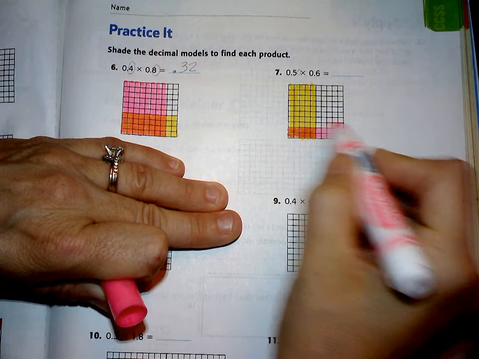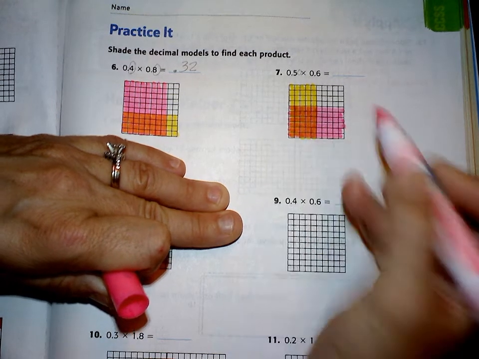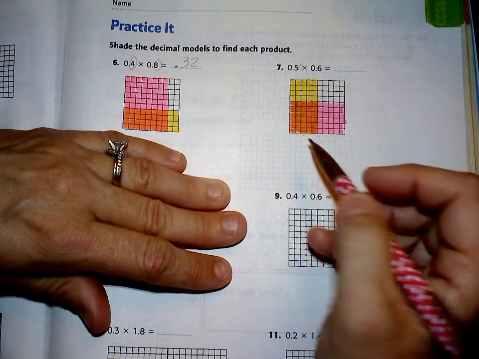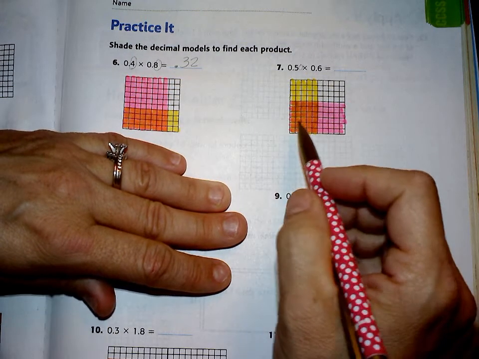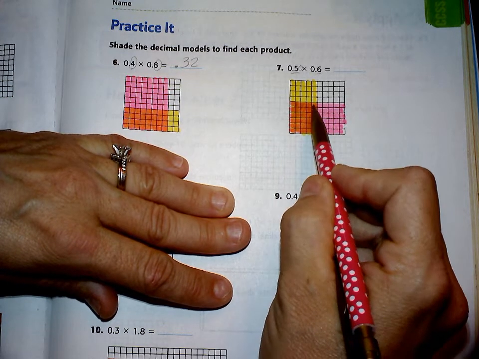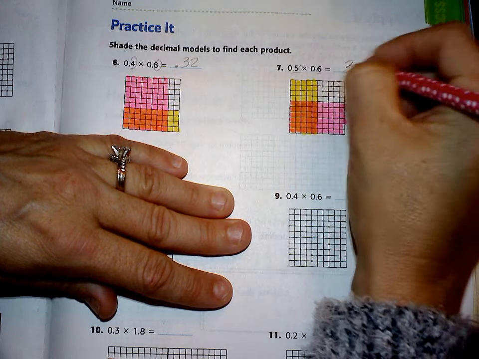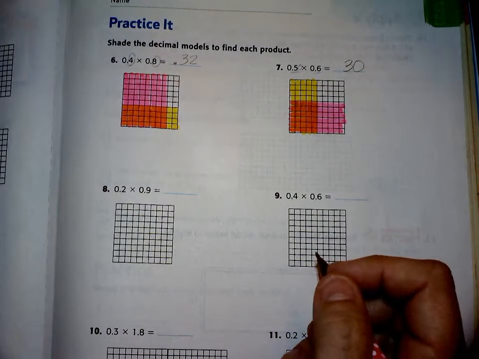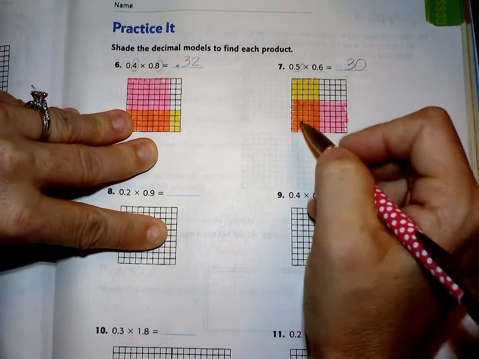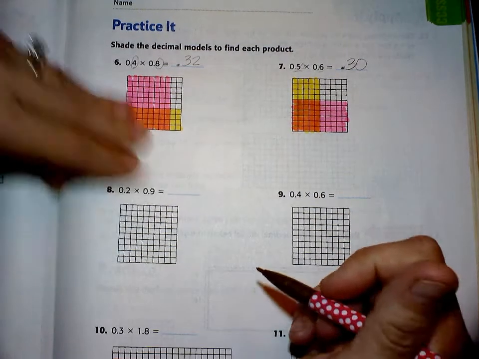1, 2, 3, 4, 5, 6. And you can see it makes a different color when you put those highlighter colors together. I've got kind of an orangey color. Now you count these. My guess is there's going to be 30 because I know my math fact is 5 times 6. So let's see, 1, 2, 3, 4, 5, 6, 7, 8, 9, 10, 15, 20, 25, 30. So the math fact is 30, but it's 30 out of 100. This is a 100 model. So 30 out of 100. So my answer here is going to be 0.30, 30 hundredths.